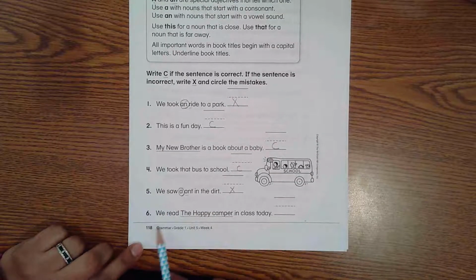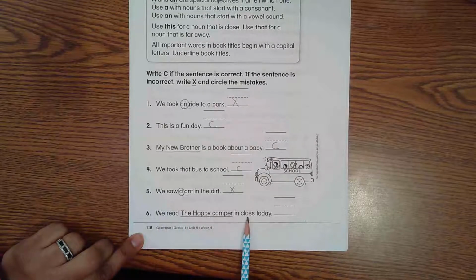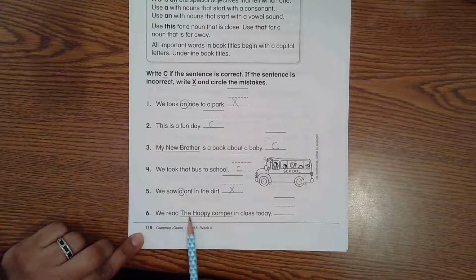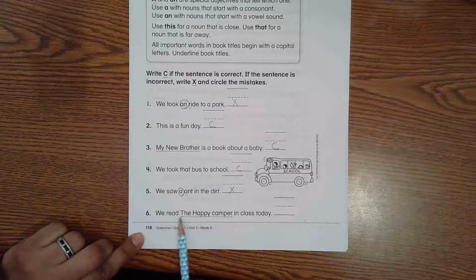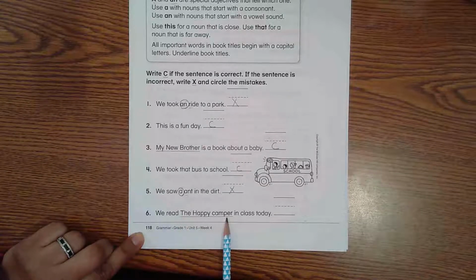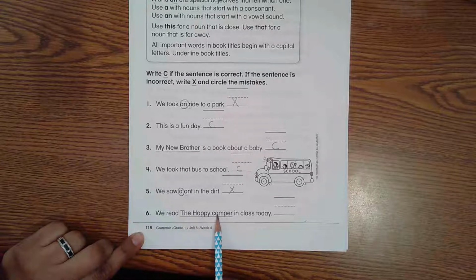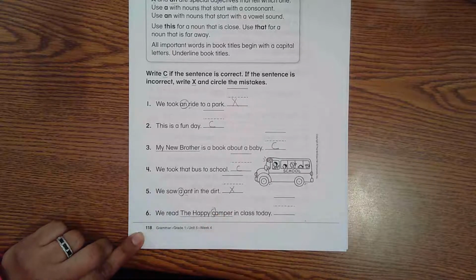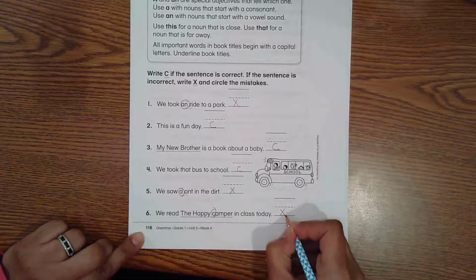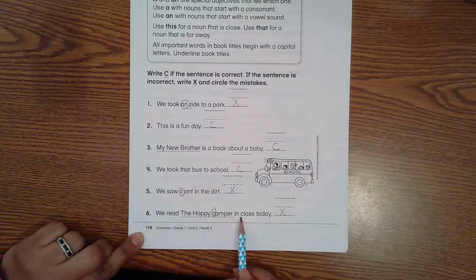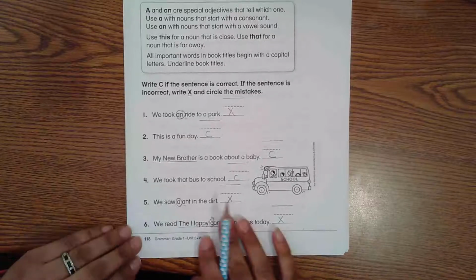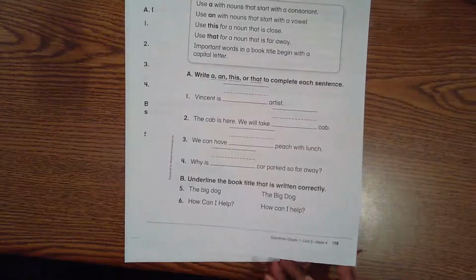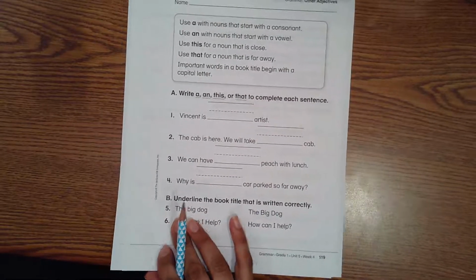All right, number 6. We read The Happy Camper in class today. So this is the title, underlined. Is each important word written in a capital letter? Nope, it's missing this one, so that means this is the mistake. This should be a capital letter, and then I'm gonna put X here. So we read The Happy Camper in class today. So this needs to be fixed. So that was a mistake. All right, let's see what we have next.